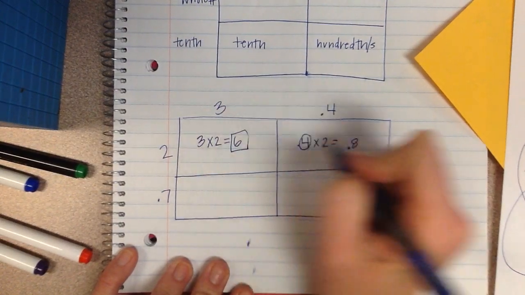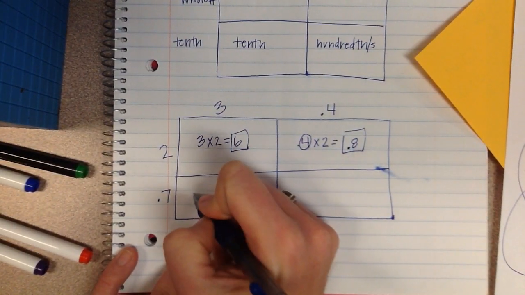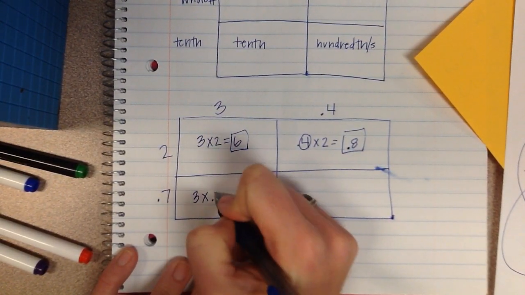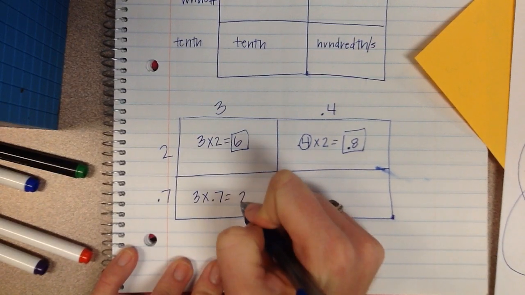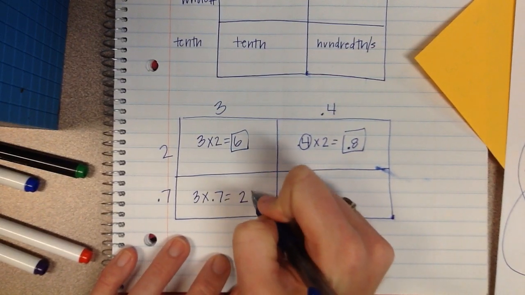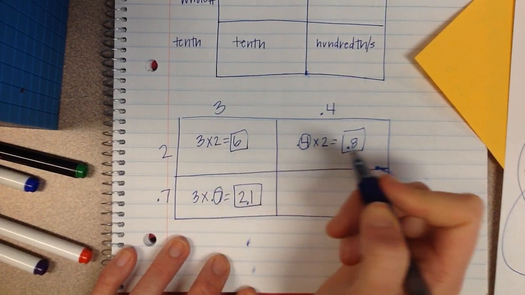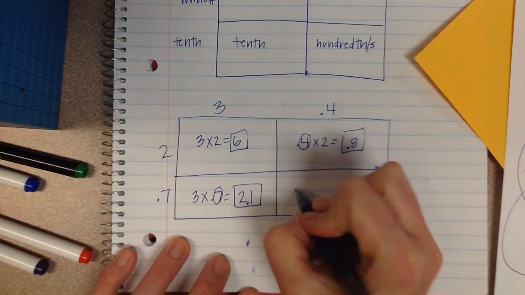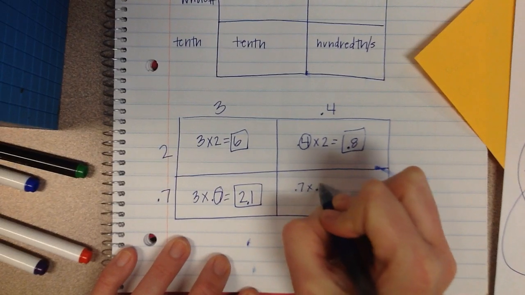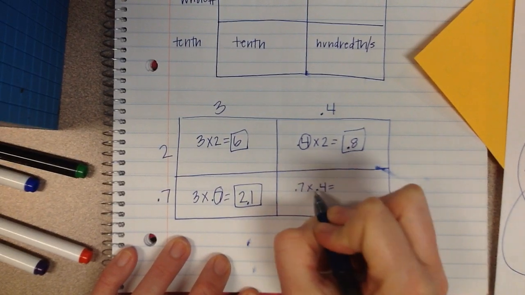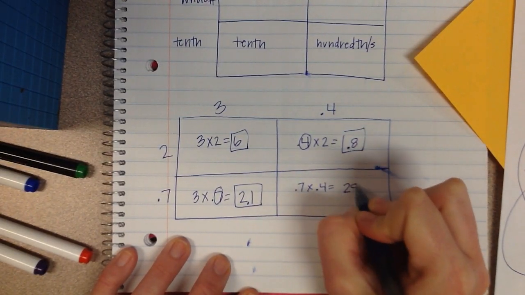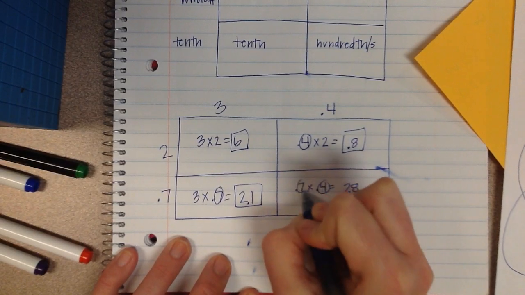I'm going to box it so I don't get it mixed up. 3 times 0.7 equals 3 times 7 equals 21. 1 decimal place. And then 7/10 times 4/10. Well, 7 times 4 equals 28. 1, 2.